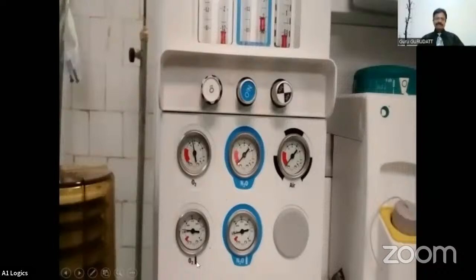So the symbol of cylinders is there for the cylinders, and the symbol of pipelines is there for the pressure gauges of the pipeline system, so that you can continuously know what pressure is there in the pipeline system also. Whereas in the older machines, we were not able to know the pipeline pressure. The other important thing is these pressure gauges are color coded. Here you can see oxygen is white, nitrous oxide is French blue, and air is both black and white.